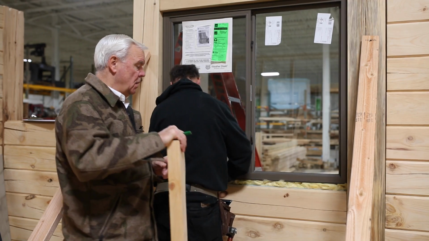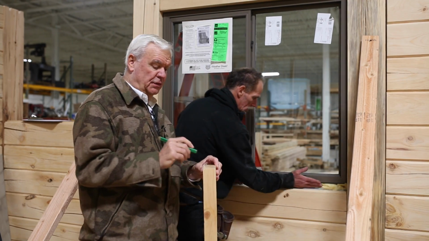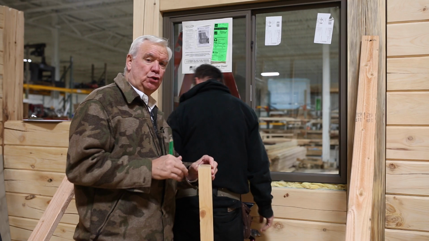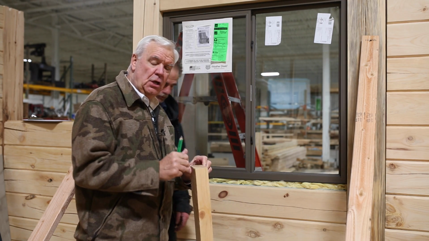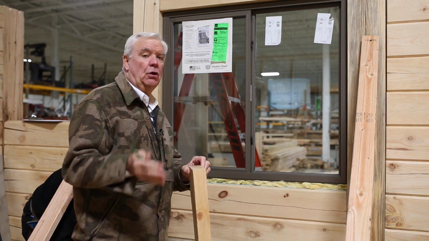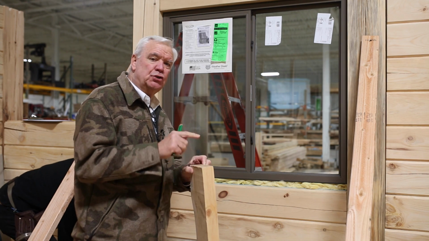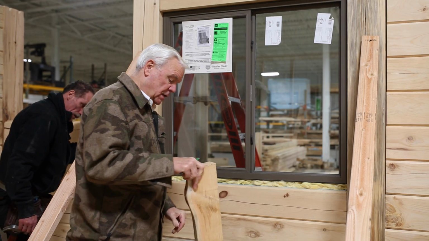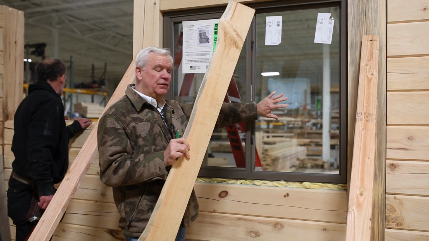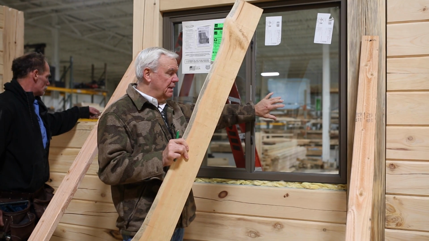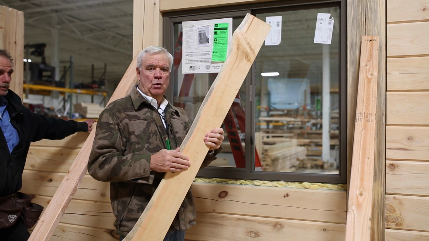That's packed in there. What goes on here now, this is technically called a stool. Actually, people would call it a windowsill. So if I refer to a windowsill or a stool, same thing. Stool is a technical term for it. So this comes in your phase 1 kit. Regardless if you get the windows from Cabintek or not, this is part of your phase 1 kit.